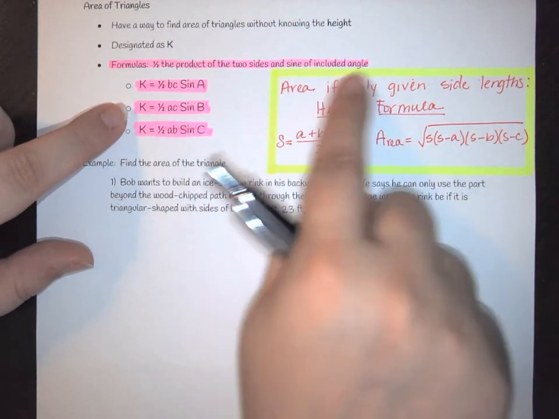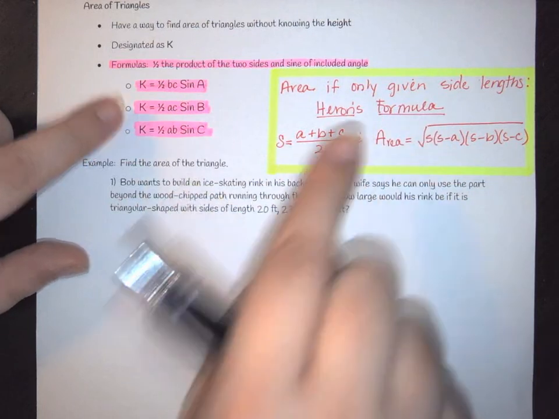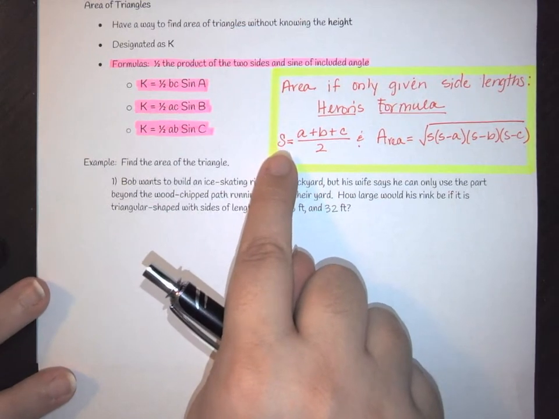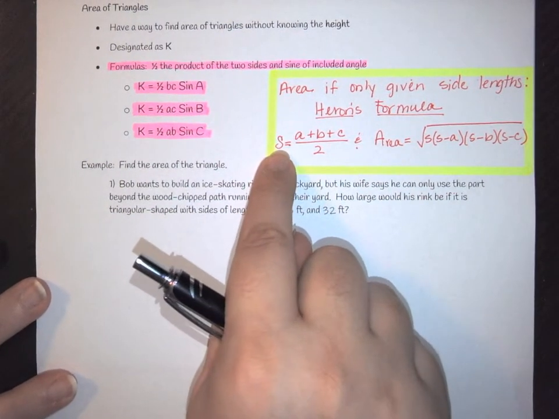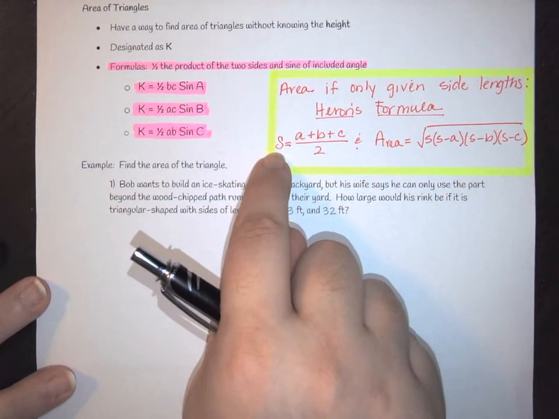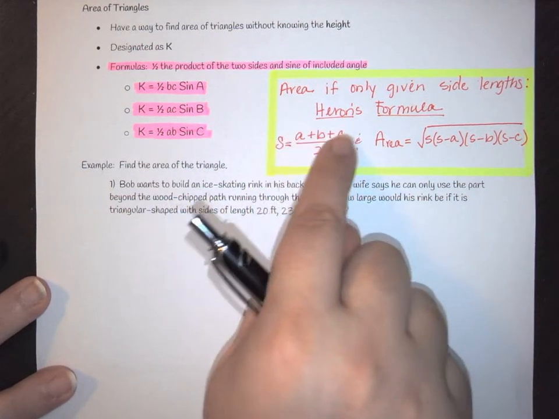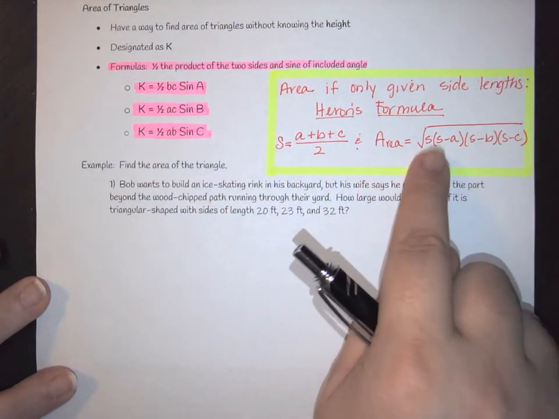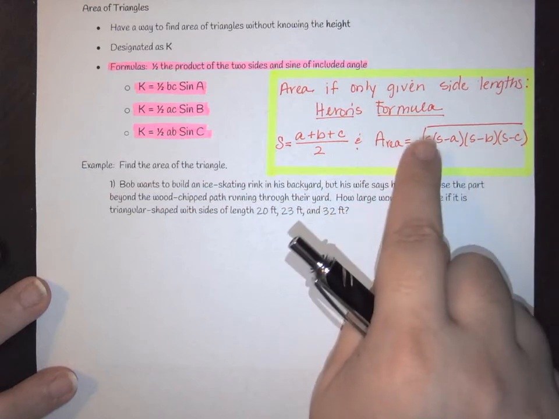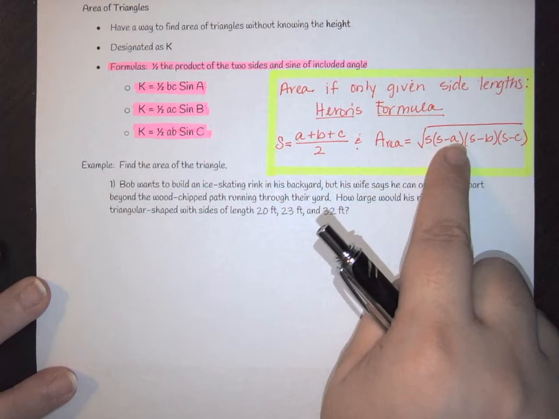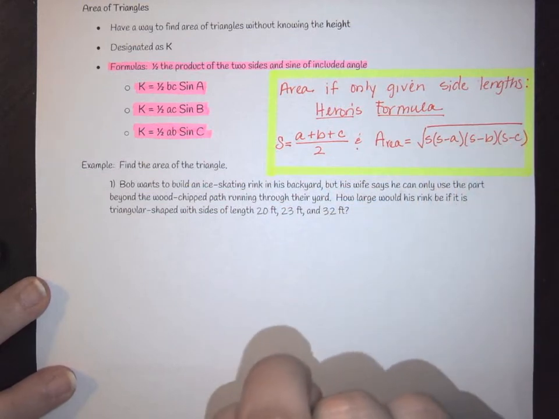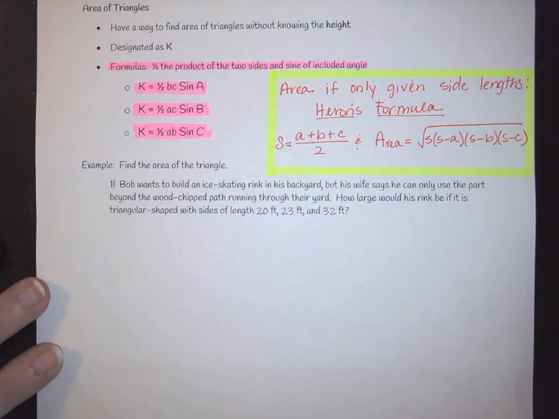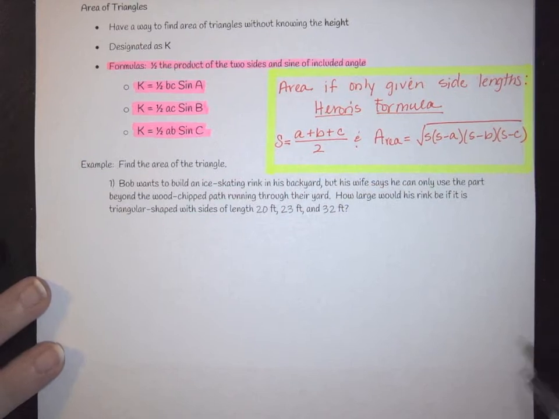However, if you do remember Heron's formula, this is kind of like a shortcut method, but again, you have to have all three sides. So here we use S to signify our semiperimeter, and S is going to be A plus B plus C, the lengths of your triangle, divided by 2. And then you use this area formula, which is the square root of S times S minus A times S minus B times S minus C. Take the square root at the end. Both of these methods will give you what you need in terms of the area of your triangle. It just depends on the information given.